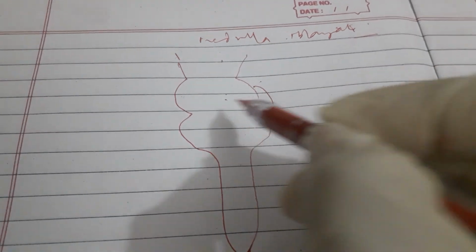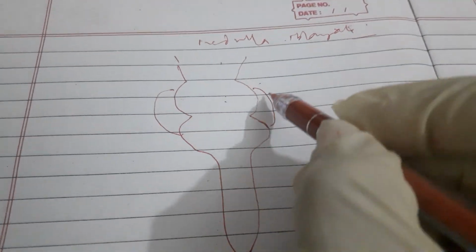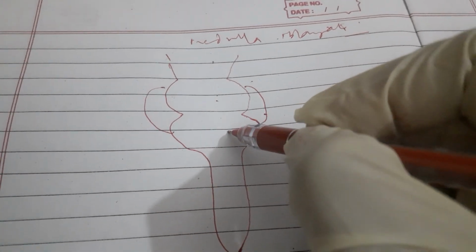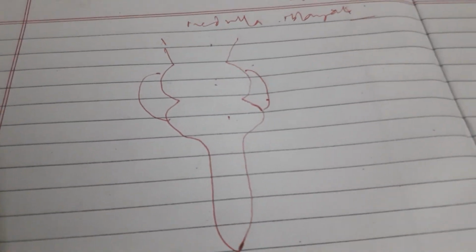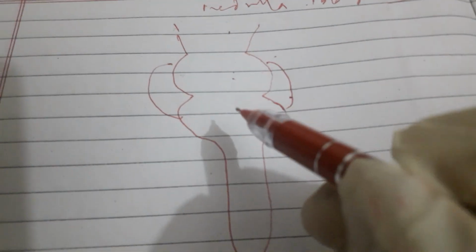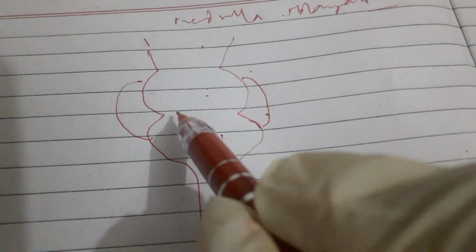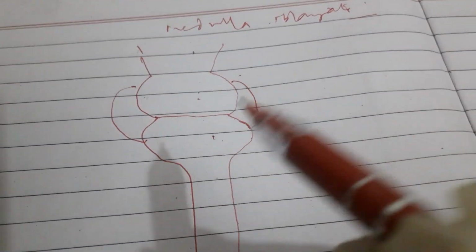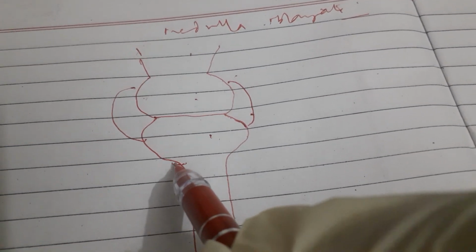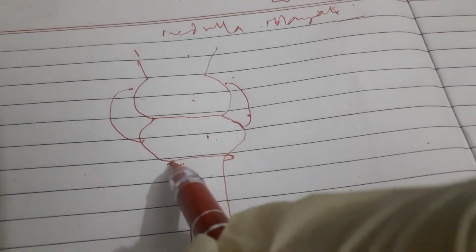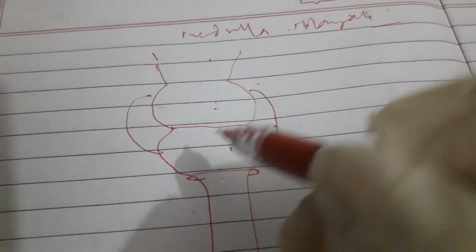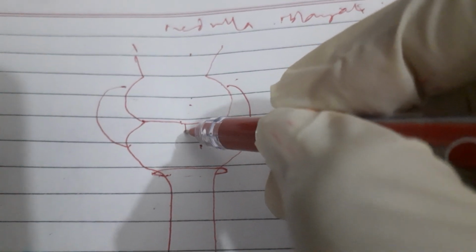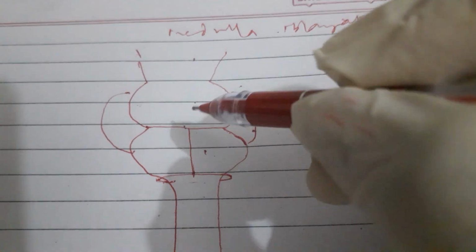This is the ventral aspect, and on the dorsal aspect, this is the cerebellum. And medulla oblongata is developed from the myelencephalon. If we look at the ventral surface, it starts from the pontomedullary junction and goes up to the foramen magnum. Okay.